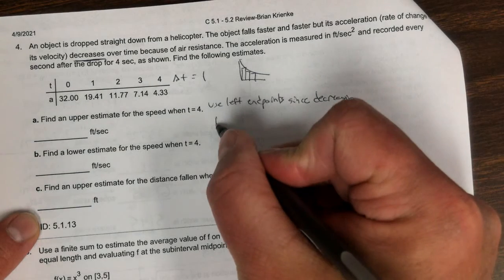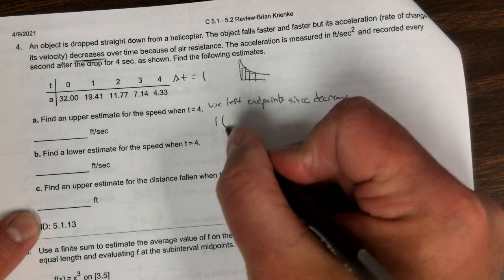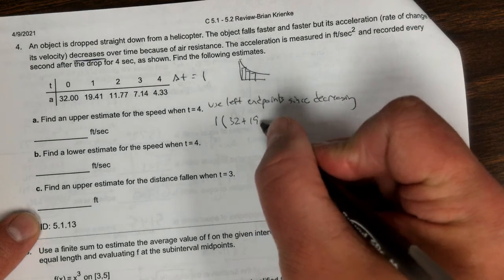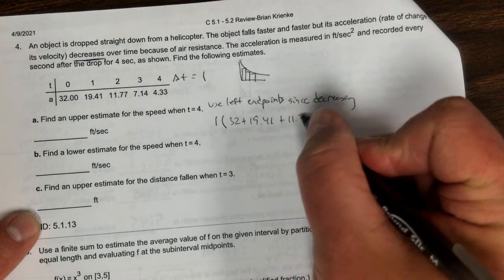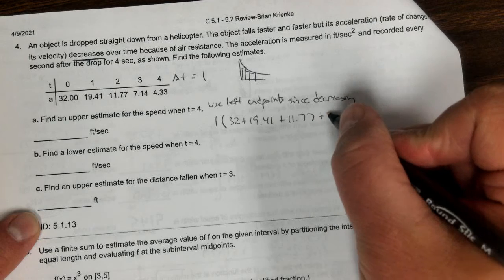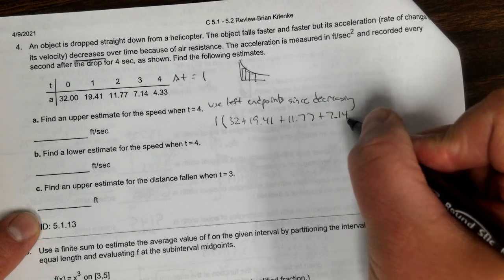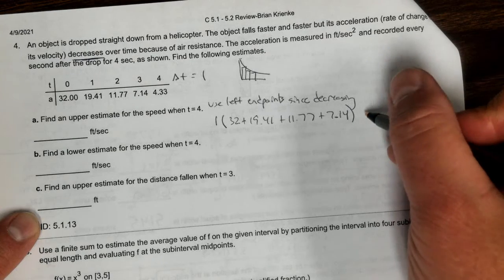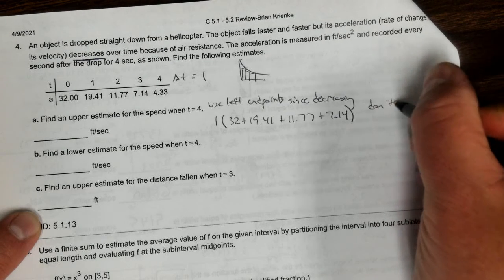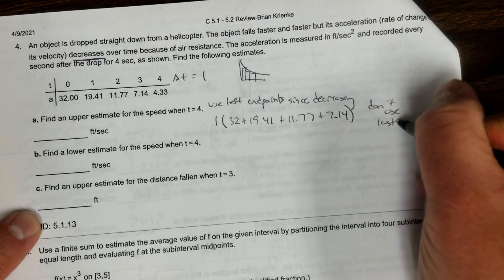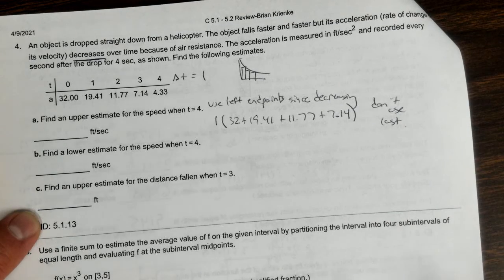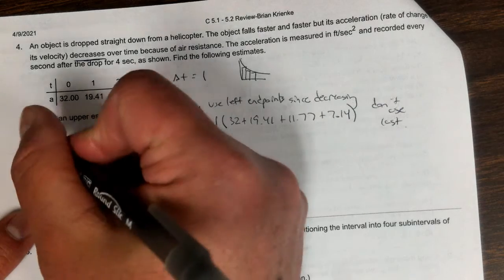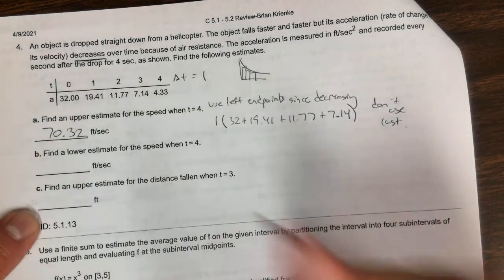So your delta t is 1, and you're going to do 32 plus 19.41 plus 11.77 plus 7.14. So don't use the last. Okay, so when you do that, that gives you 70.32.